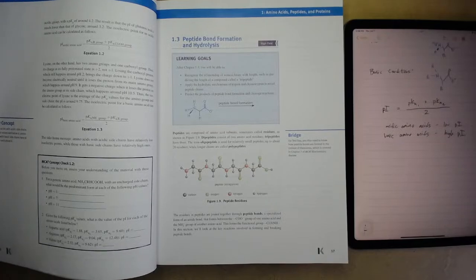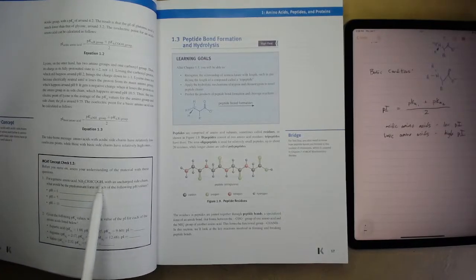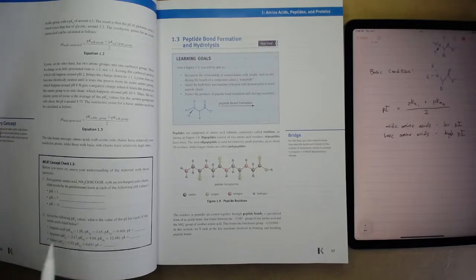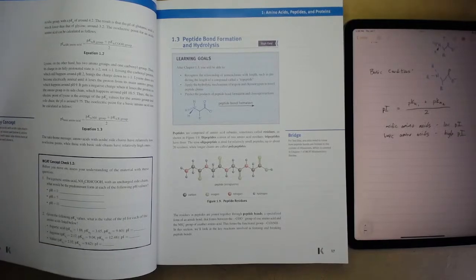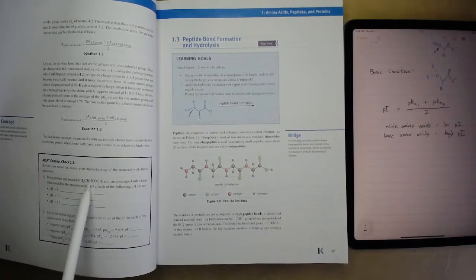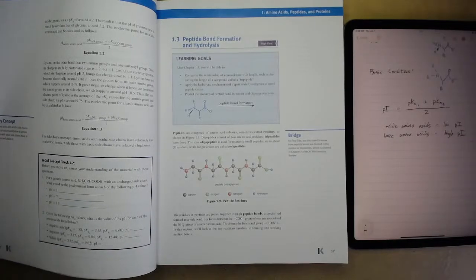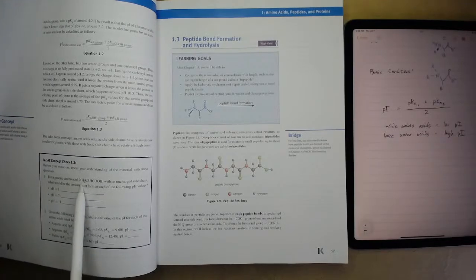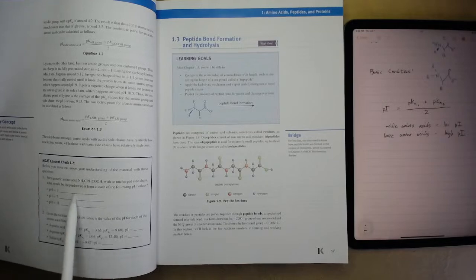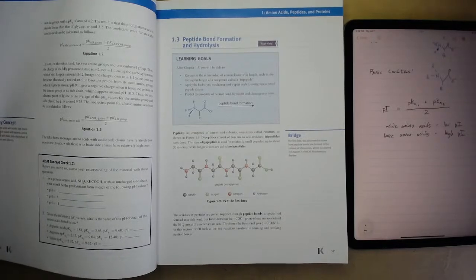At a pH of 7, its COOH will be deprotonated, but its NH3+ will still be protonated. If its side chain is uncharged, its overall charge will also be neutral. At a pH of 11, the NH3+ also becomes deprotonated, and this kind of amino acid would be negatively charged at this point.